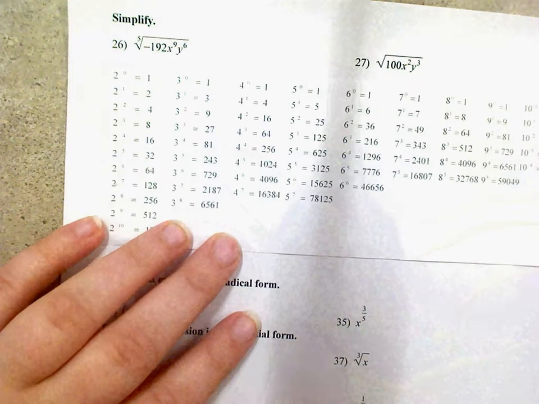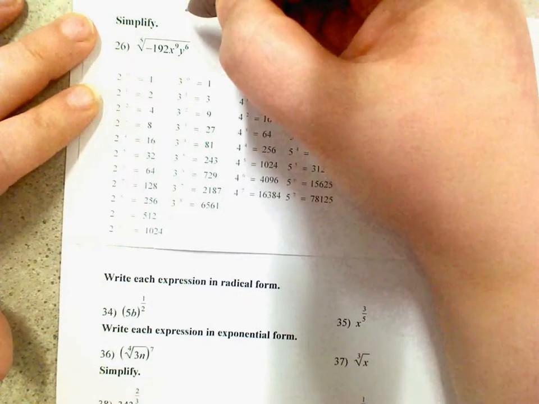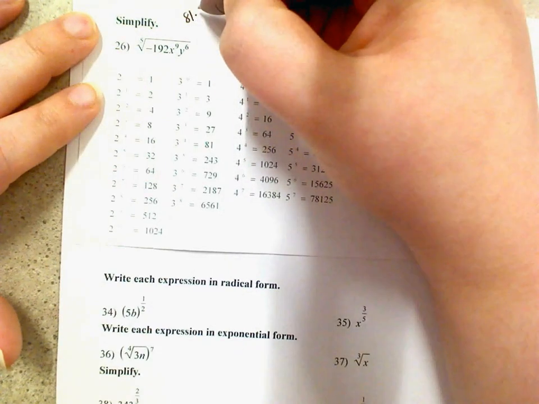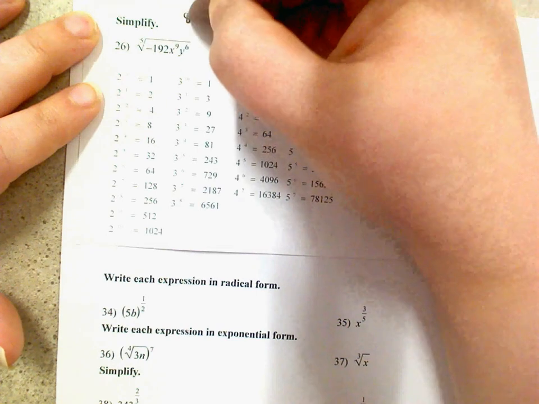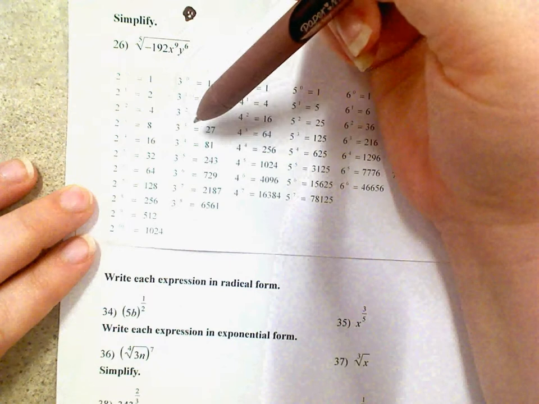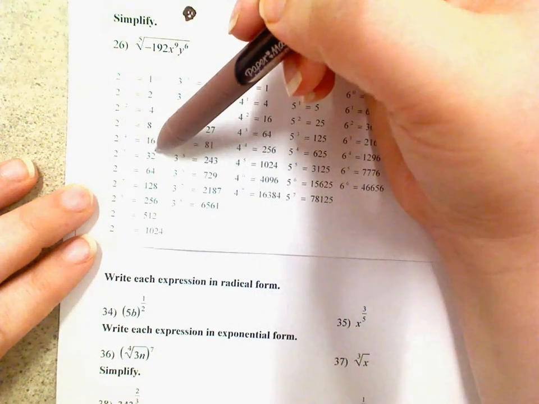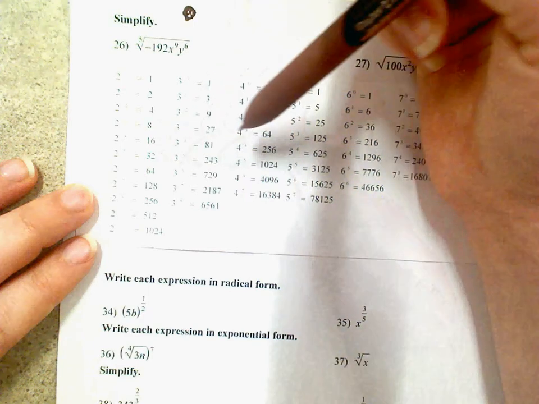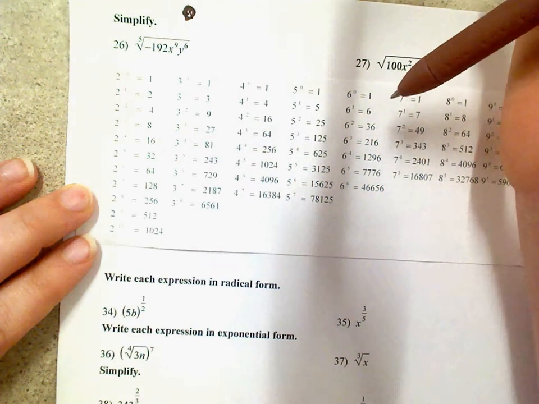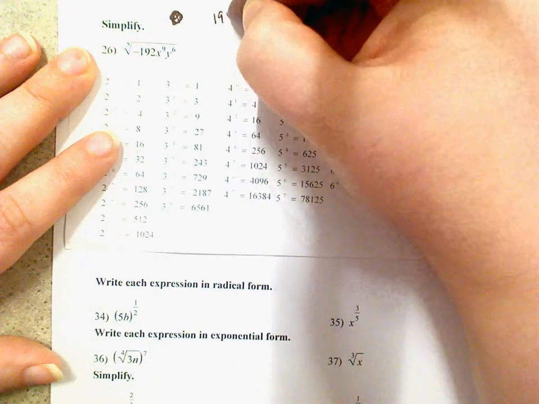192 is, let's see, 192, if I cut that in half... Does 32 go into it? I don't know. Let's see. I don't think 192 is on there anywhere. So I'm just going to start cutting it in half and breaking it down.